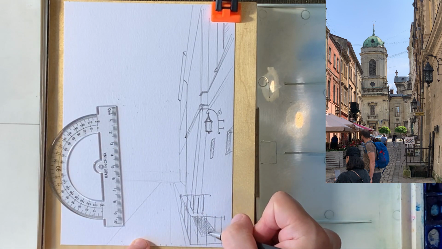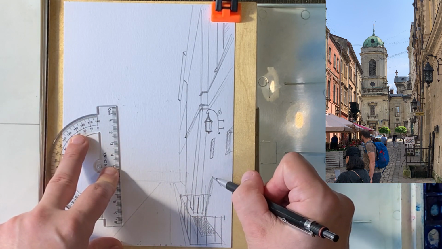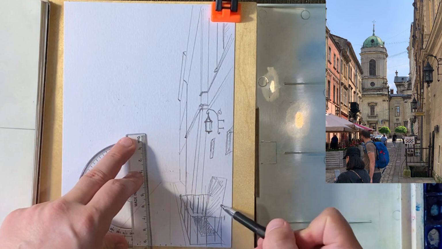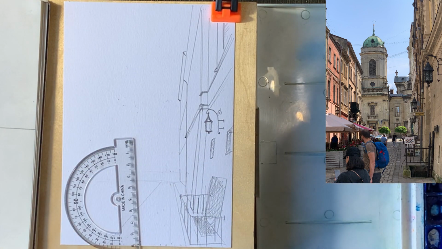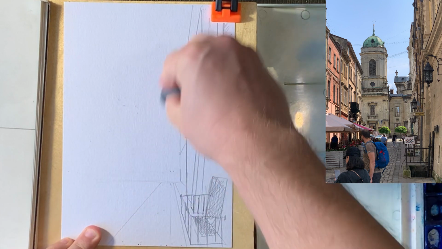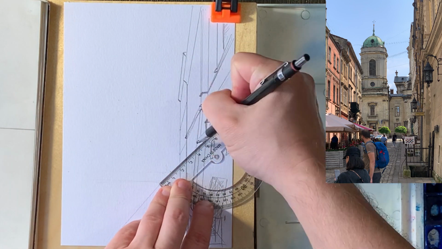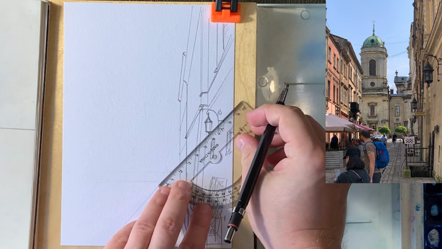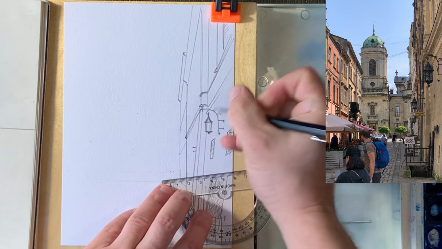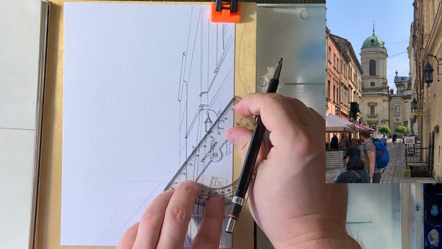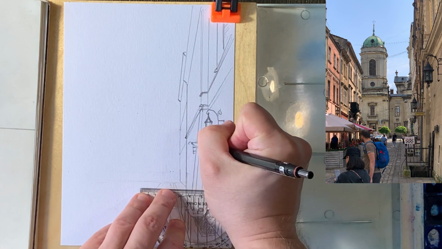And this is the next thing I think about when I paint cityscapes. I think about what feelings, what emotions the scene made me feel when I first saw it. And this time in this street, I felt really cozy.